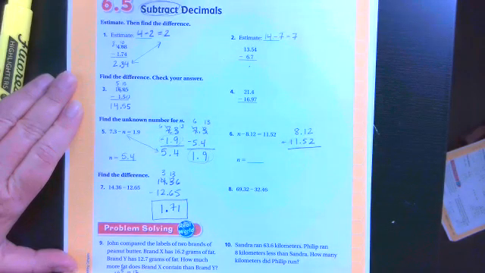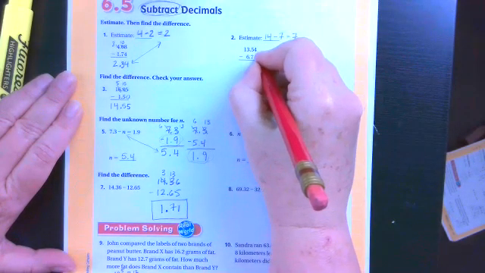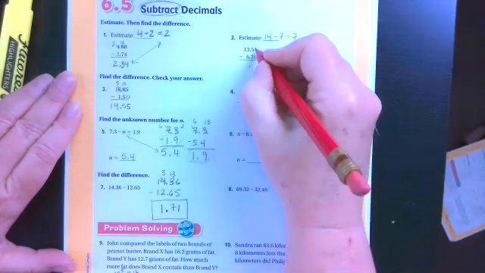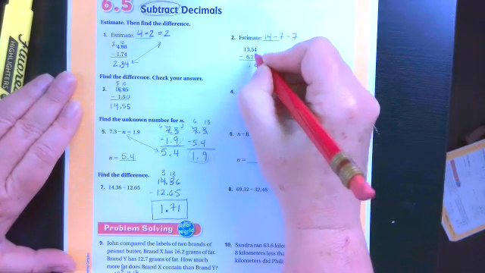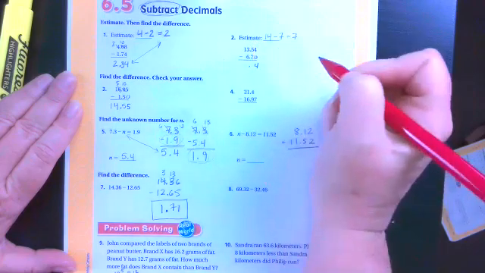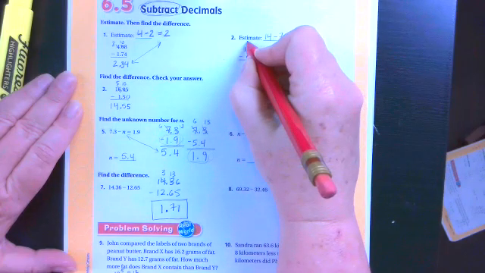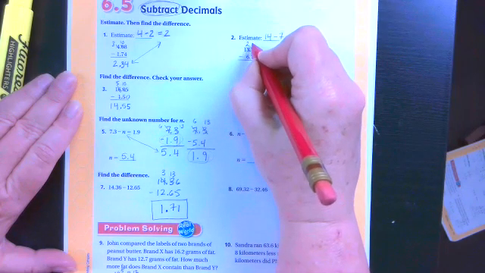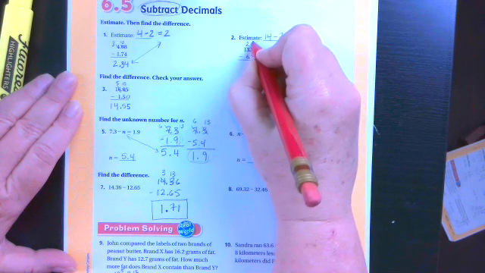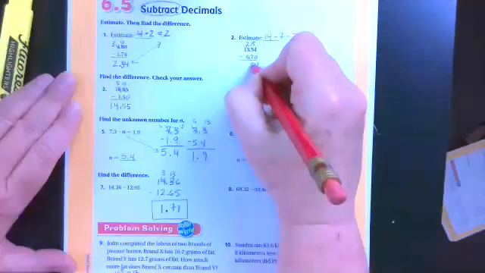And then I'm ready to subtract. I'm going to put my 0. My decimal's already there. 4 minus 0 is 4. 5 minus 7 I can't do, so I go next door. This 3 becomes a 2. This 5 becomes a 15. 15 minus 7 is 8.